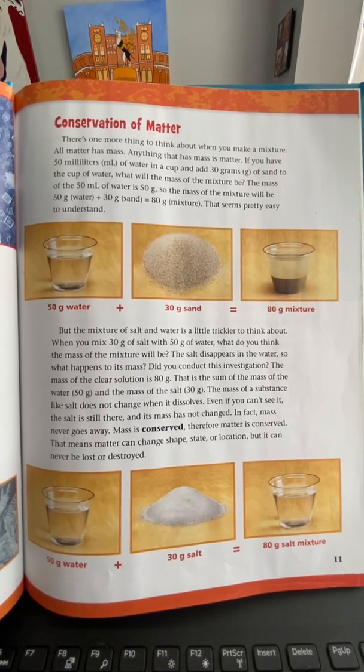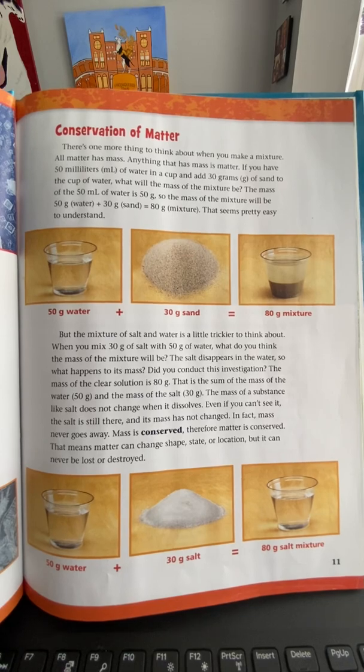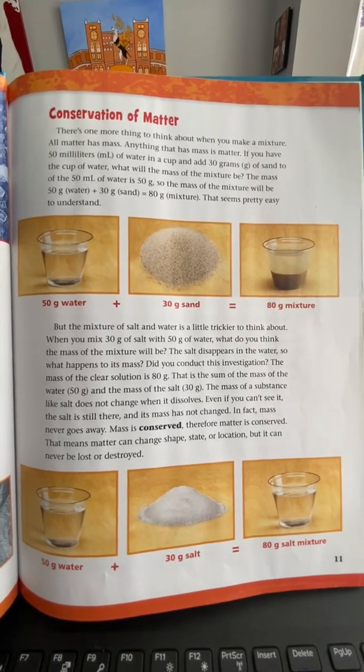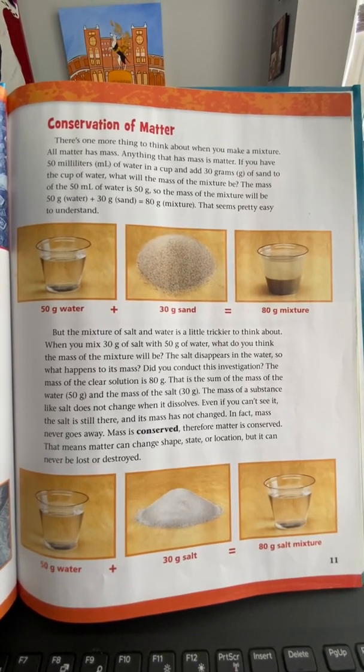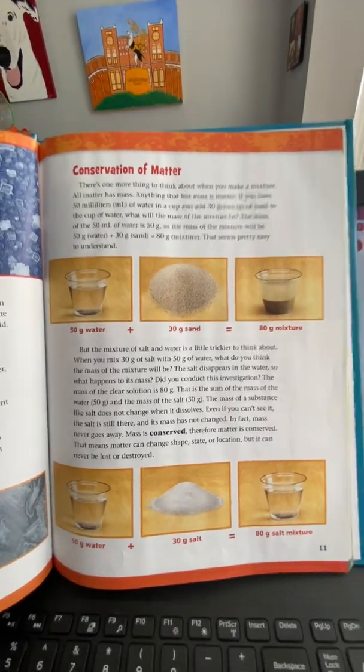In fact, mass never goes away. Mass is conserved, therefore matter is conserved. That means matter can change shape, state, or location, but it can never be lost or destroyed.